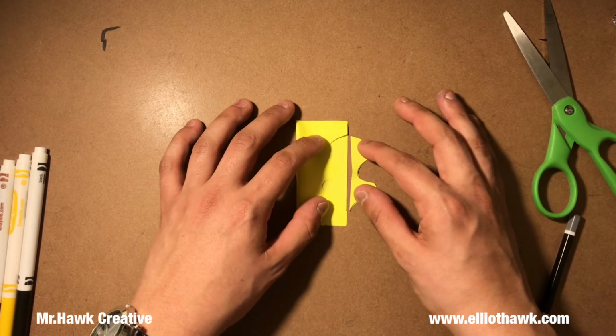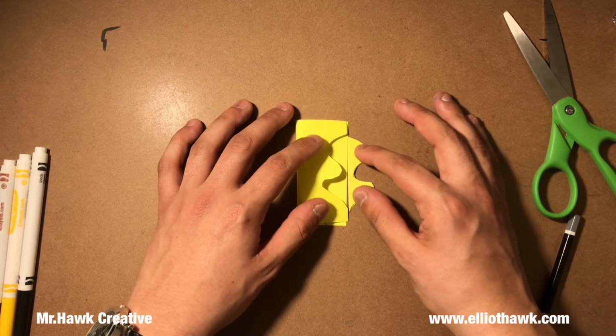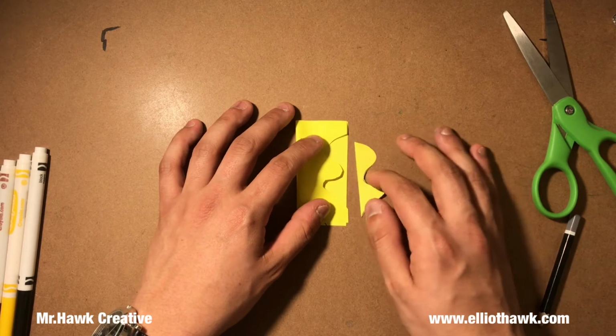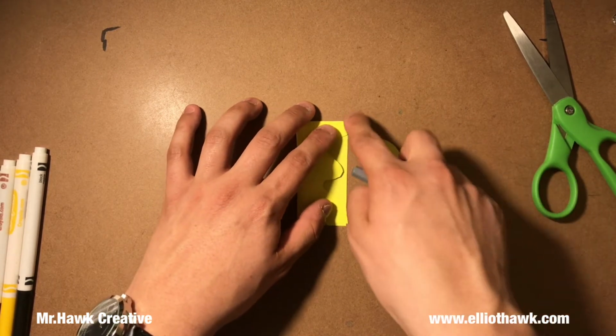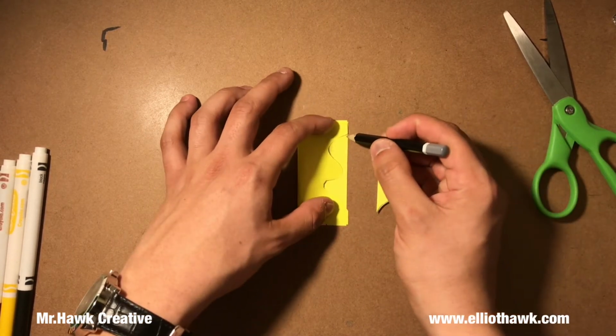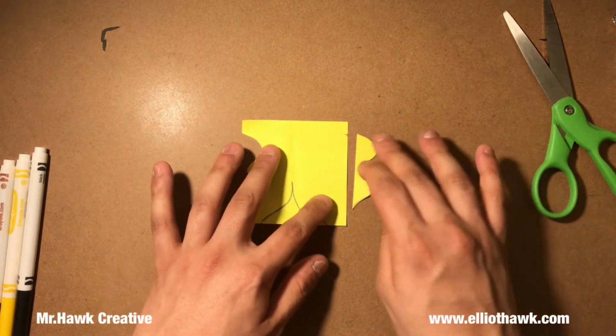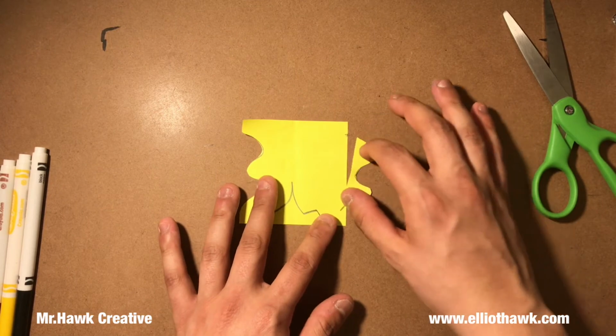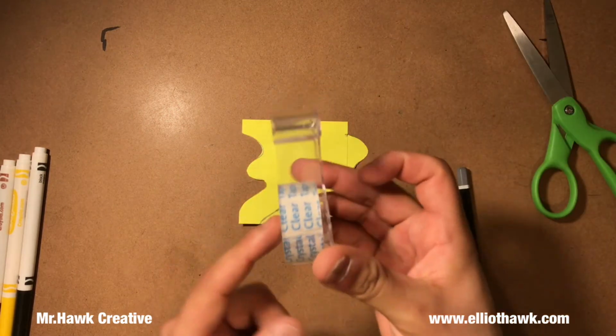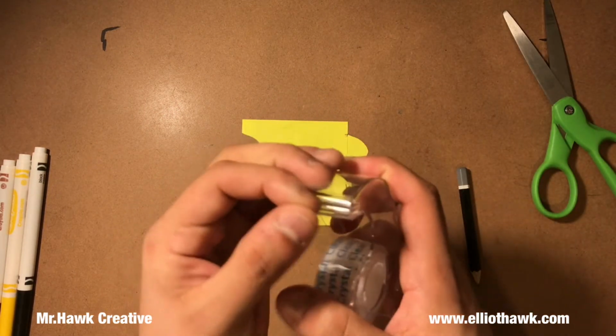And now you kind of see how that's like a mirror image of what was cut out, okay? And we're going to go ahead and move that over real quick, and just make sure the corners are kissing, and just take our pencil and just draw a little line there so we know exactly where to tape this side. You're going to take your tape right here. Just take a little piece.